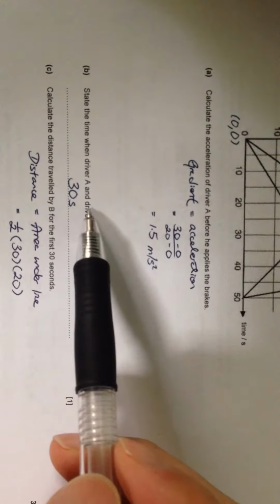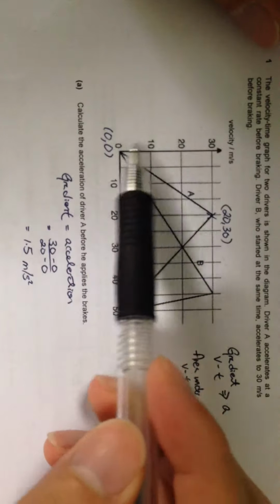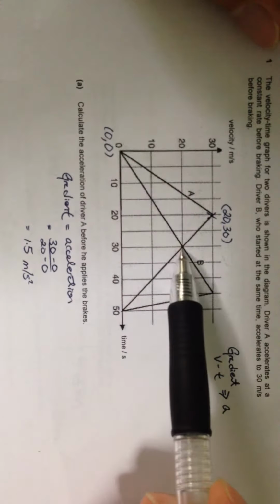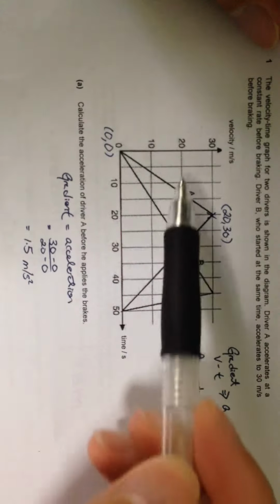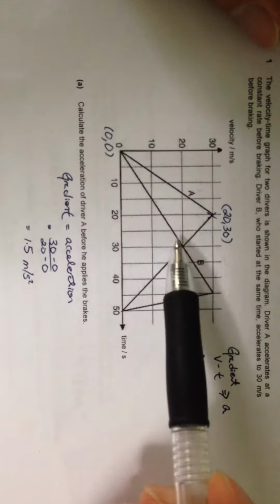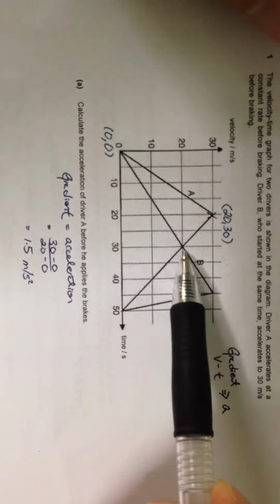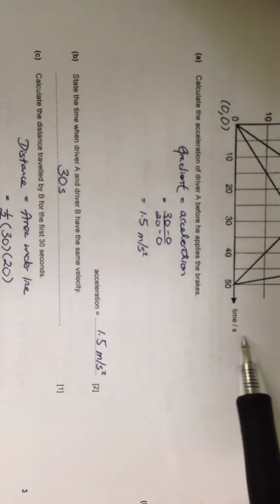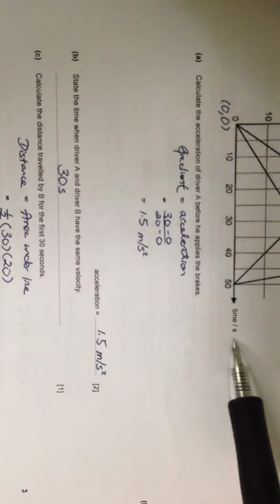Now, then after that, they ask you for same velocity. So since this is a velocity time graph, you just need to read, okay, where this A line and B line intersect. So it is this point whereby B is having the same velocity as A, which is 20 meters per second. But since the question is asking for the time, you need to read this point and read down to the x-axis, which is 30 seconds. So you get the unit from the unit of the axis label.